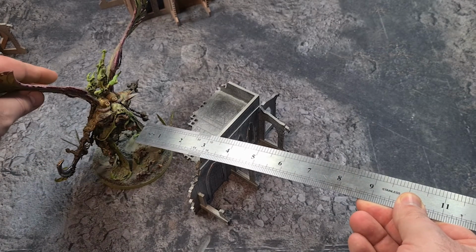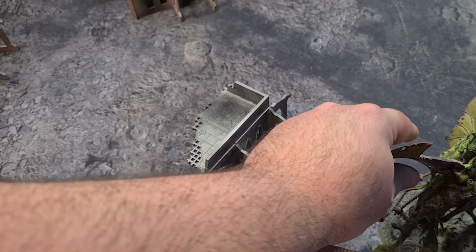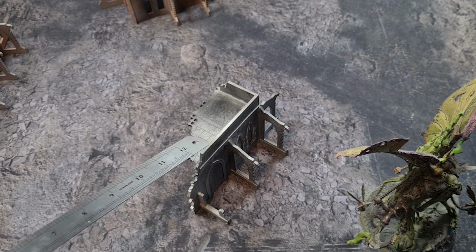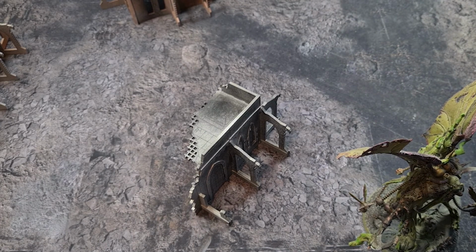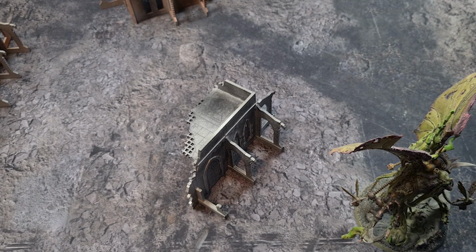So I measure straight over with Mortarion, as if that piece of terrain does not exist. The only thing that you've got to bear in mind is that Mortarion couldn't finish his move within 1 inch of any enemy unit or the engagement range.